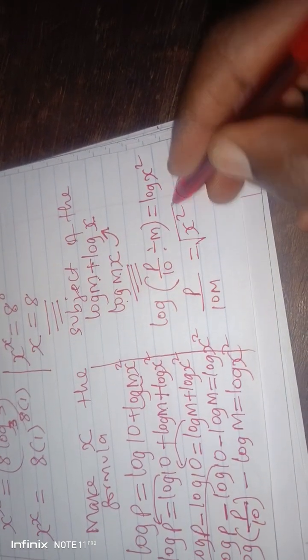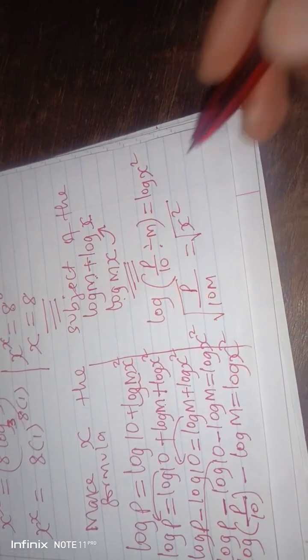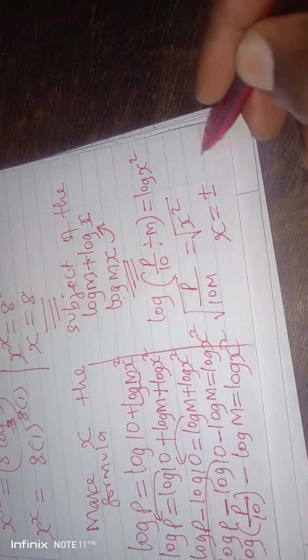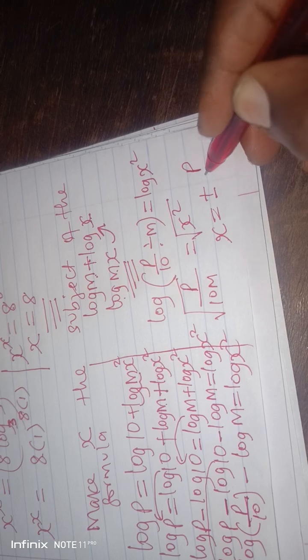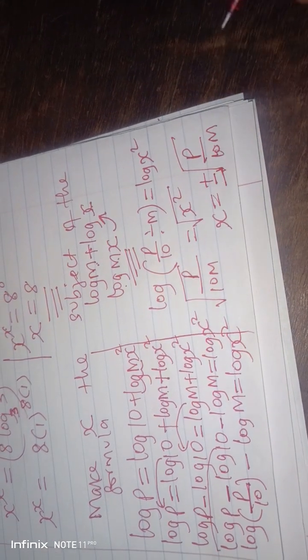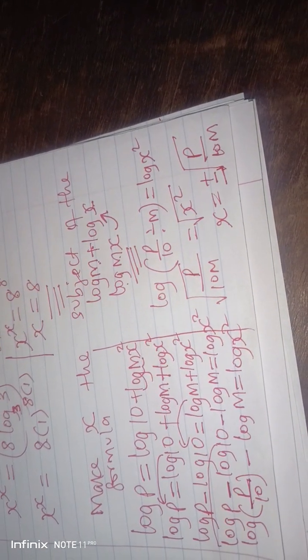So I'll introduce a square root sign on both sides. That ends up becoming x is equal to plus or minus the square root of p over 10m, with the square root sign introduced here. So that becomes our final answer to that question.